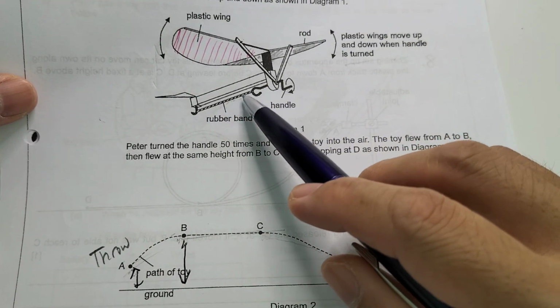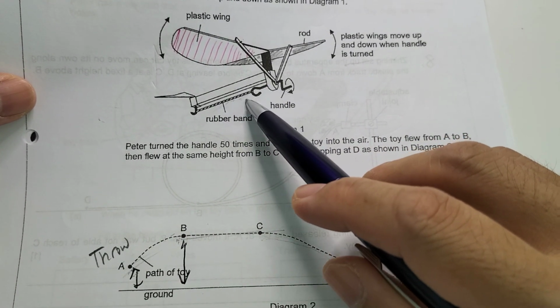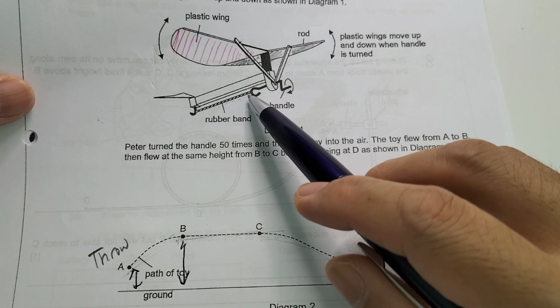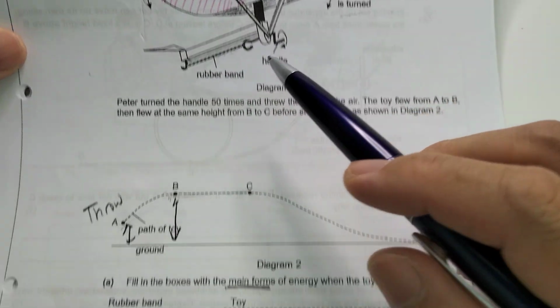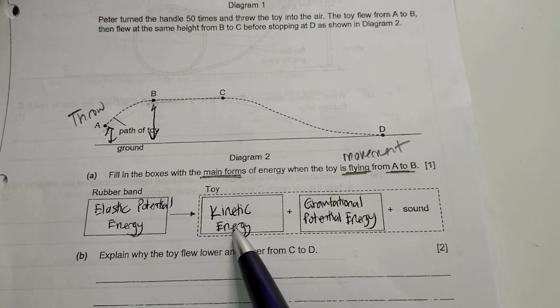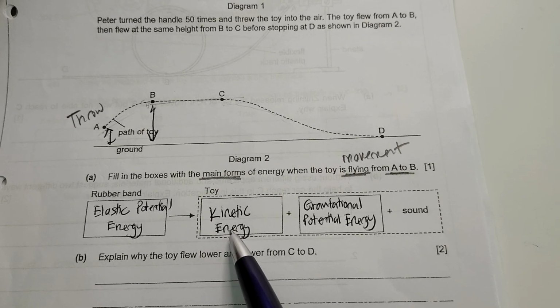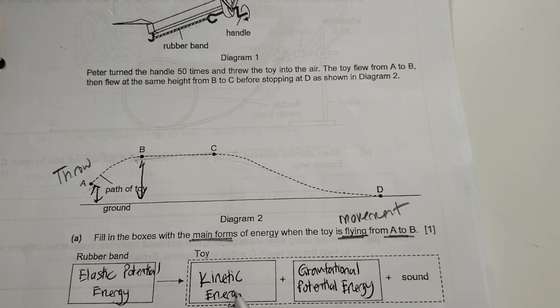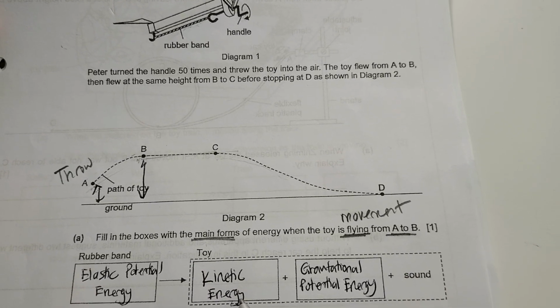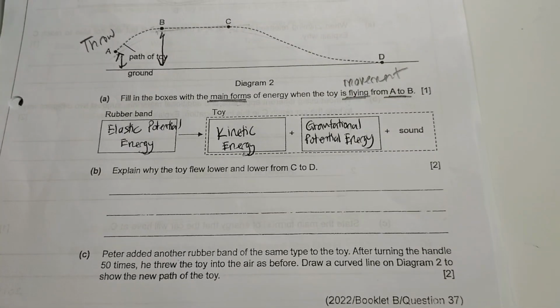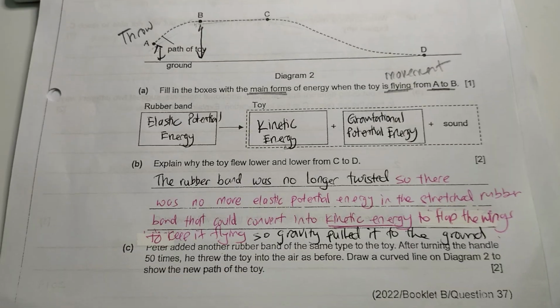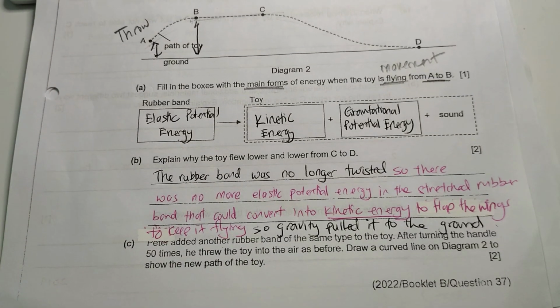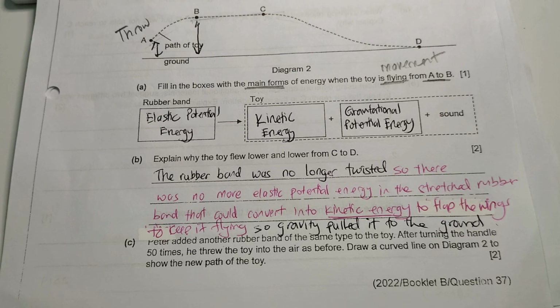What happens when it stops unraveling? What happens when it stops spinning? If it stops spinning, then the toy's wings stop flapping. If the wings stop flapping, then what happens? It can no longer fly higher. Think about this. Now, this is not an easy question to answer. So to answer this question, let's take a look.